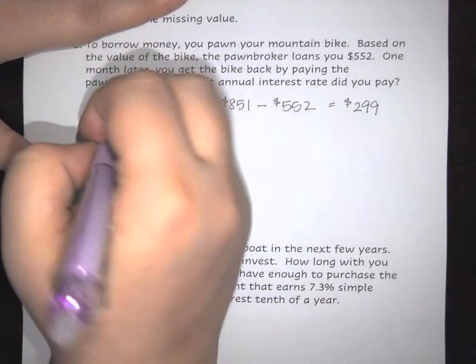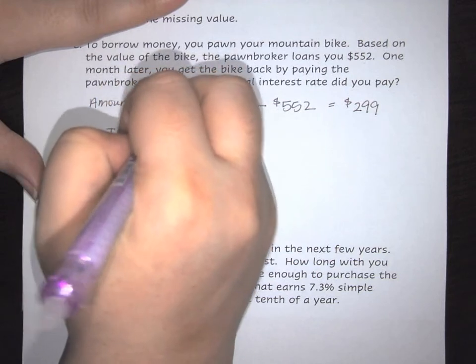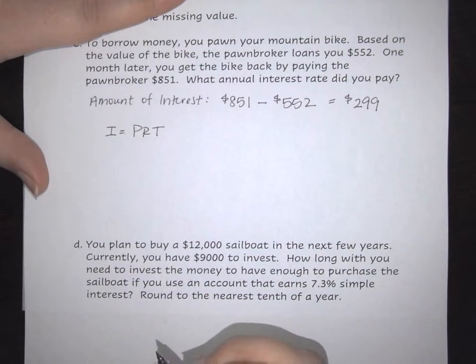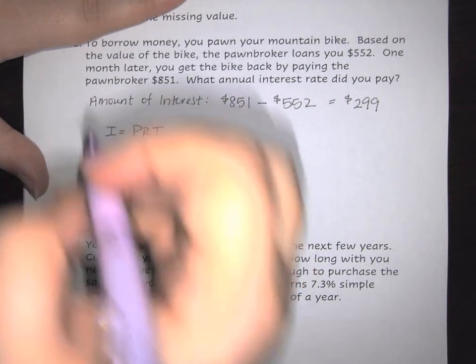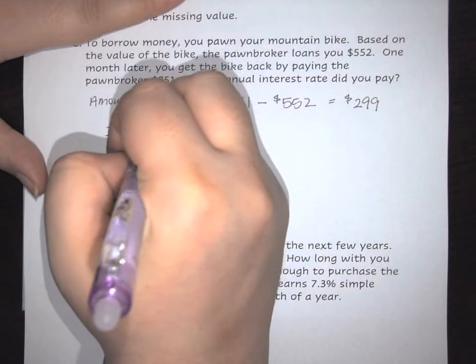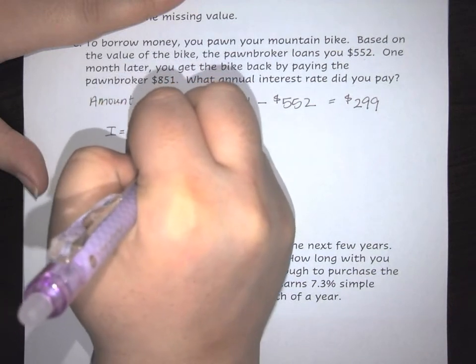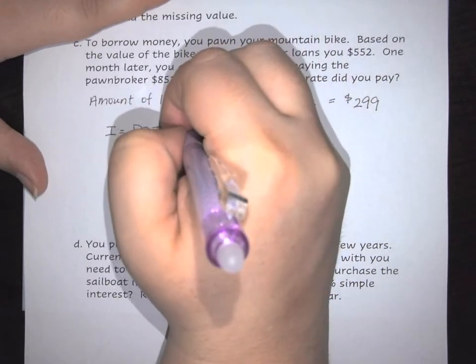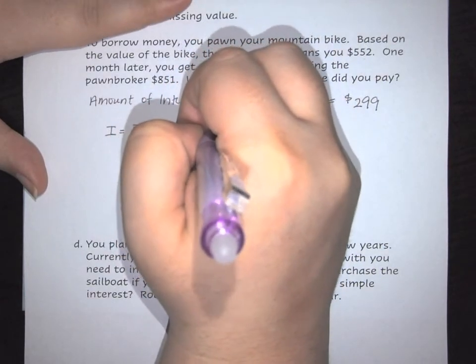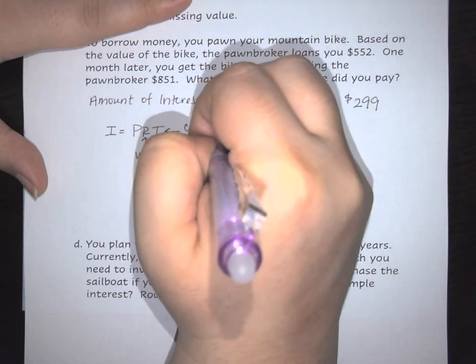Now based on that, we can use I equals PRT in order to solve. What we have to keep in mind is that the R right here is your unknown. Your T has to be converted from months.